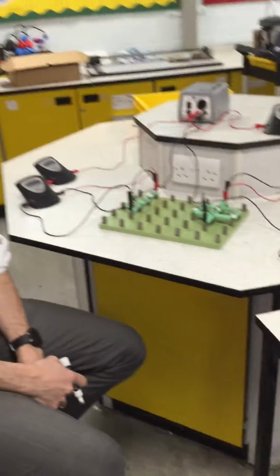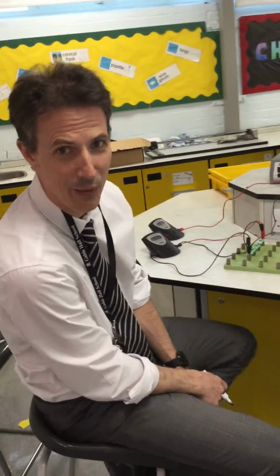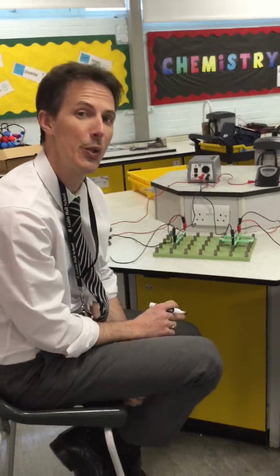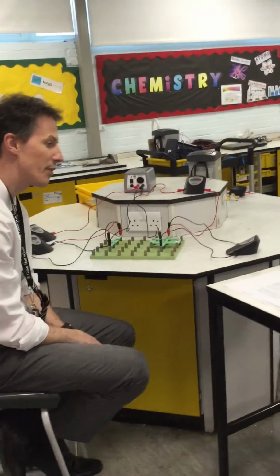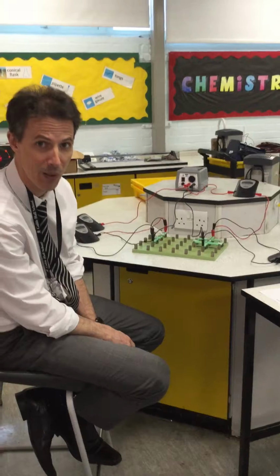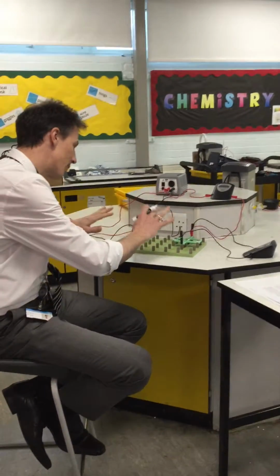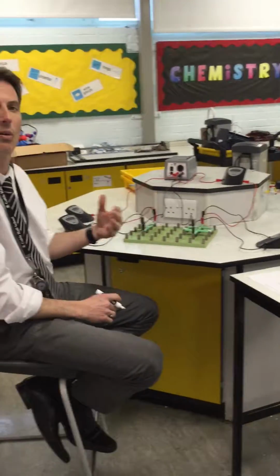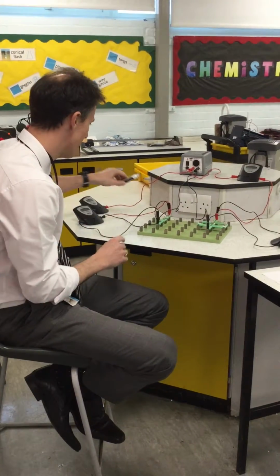Okay guys, welcome back to some more practical guidance for the physics AQA paper. This is P1.2, the electricity topic, and the practical you've got to learn is the difference between series and parallel circuits. So I've got a set of equipment set up here, and hopefully you can remember a couple of things that are different about these two circuits.